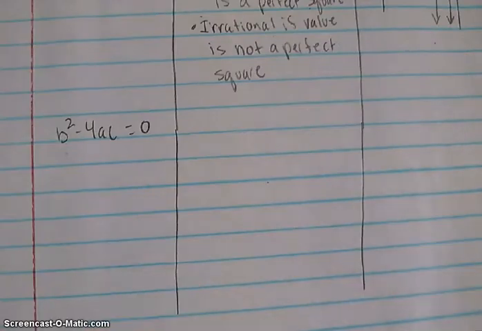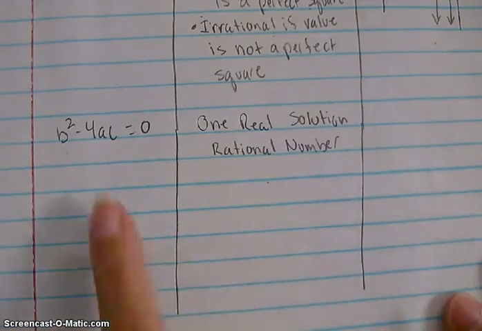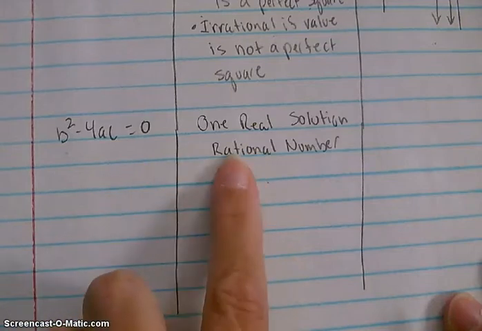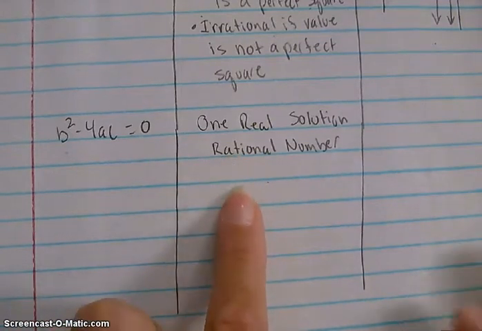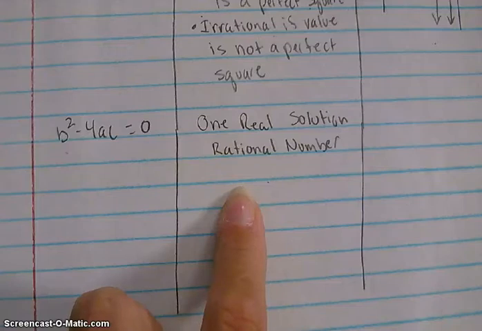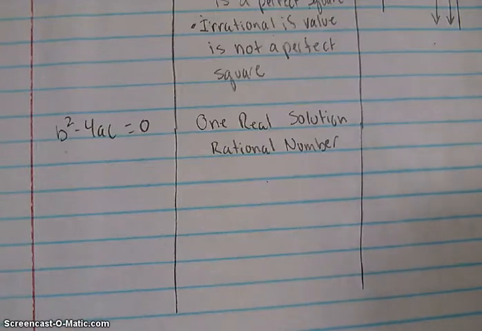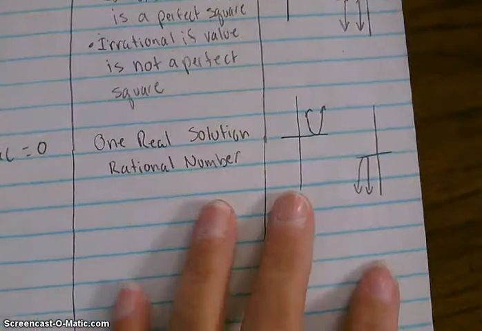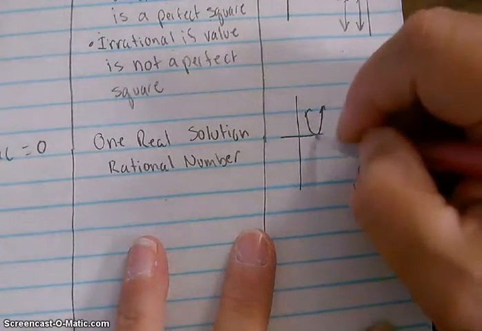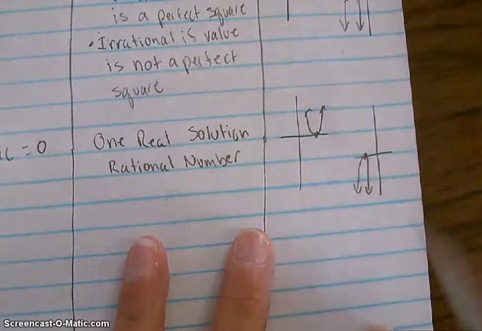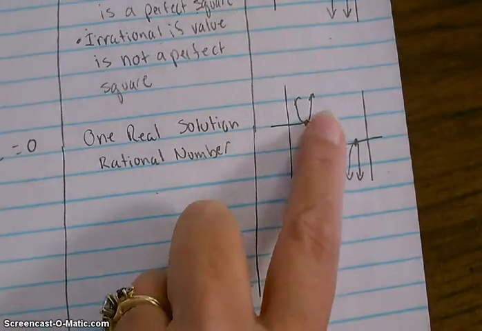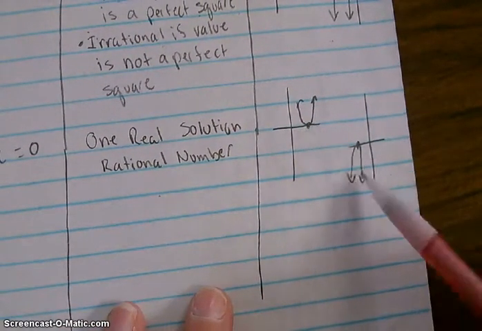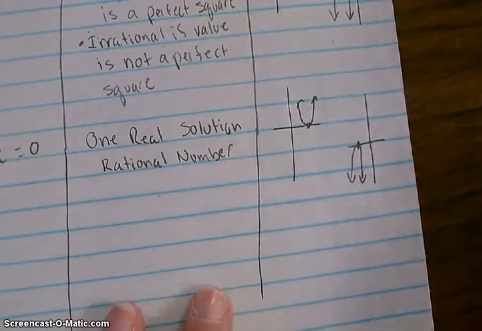The next value we're going to look at is if the discriminant happens to equal 0. What does that tell us about the graph? If I have a discriminant equal to 0, I'm going to have one real solution, and it will be a rational number. Rational numbers are anything that can be written as a fraction. It will not have anything left under the radical sign. And what this means for the x-intercepts is that I am going to have one intercept. It's going to touch at one point and then change direction. So your vertex is the x-intercept, and there's only one of them.